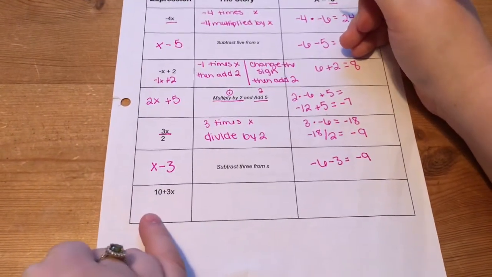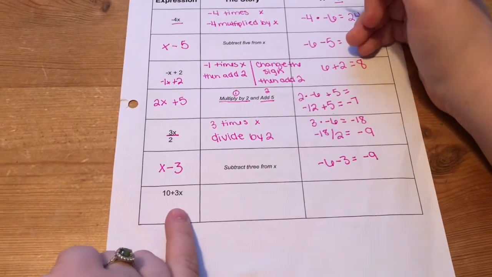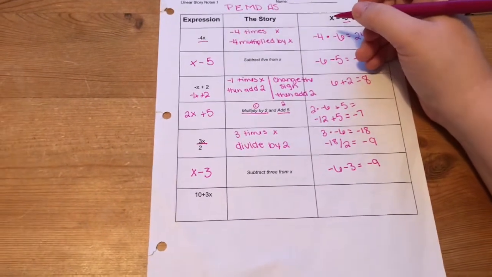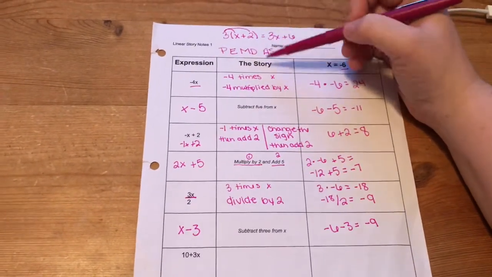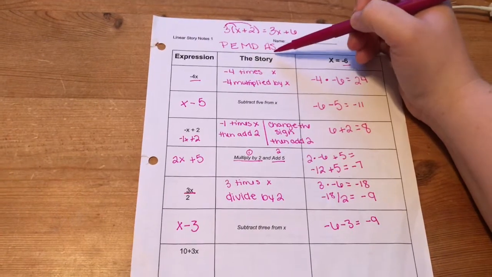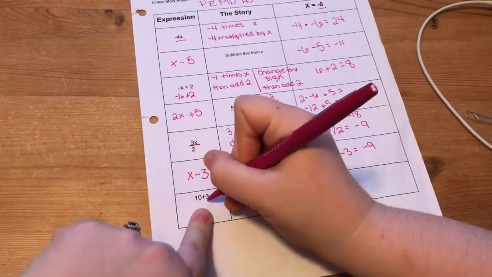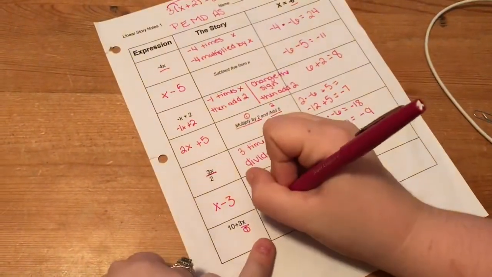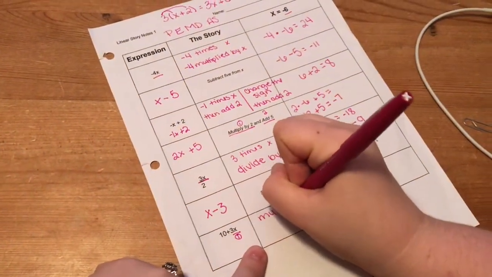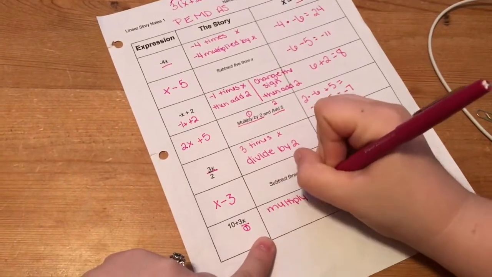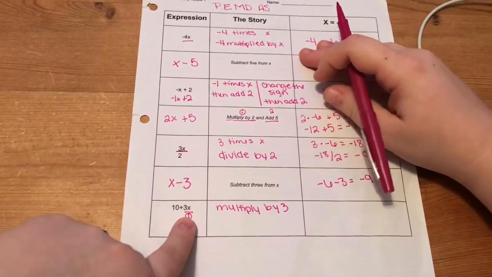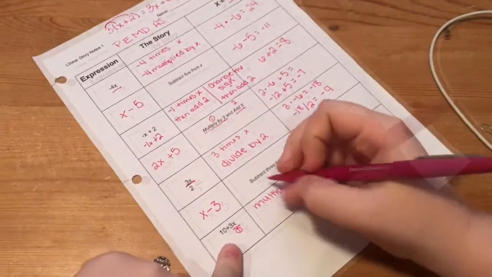Now let's do our last one. We have 10 plus 3x. You need to remember that what you're going to do first, your first step, because of my order of operations, I have to multiply and divide before I can add and subtract. So I'm going to do this one first. The first thing I'm going to do is multiply by 3. That's the first thing I'm going to do because of my order of operations. The second thing I'm going to do is add 10.